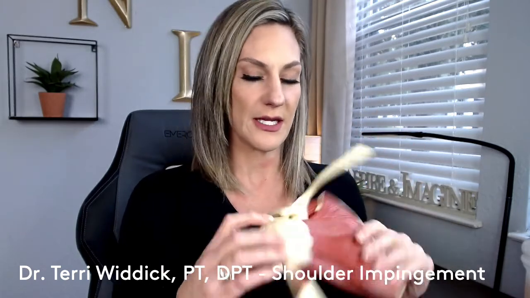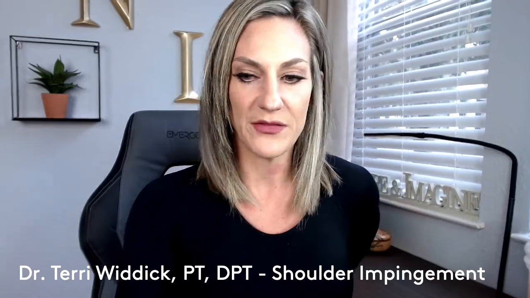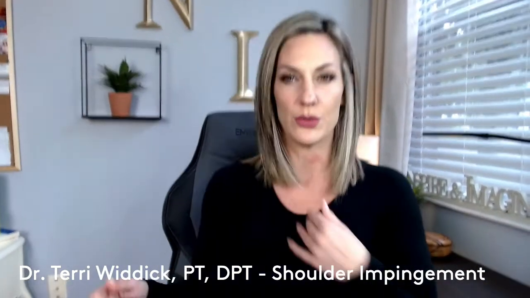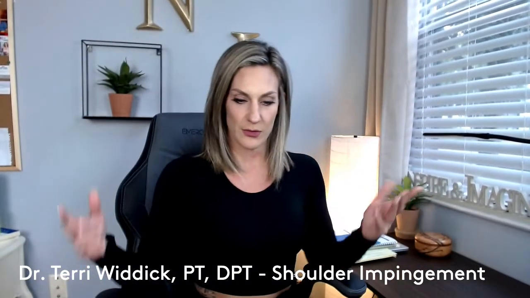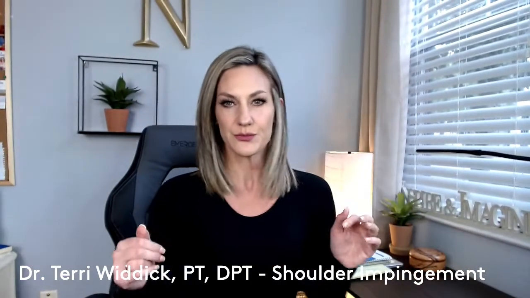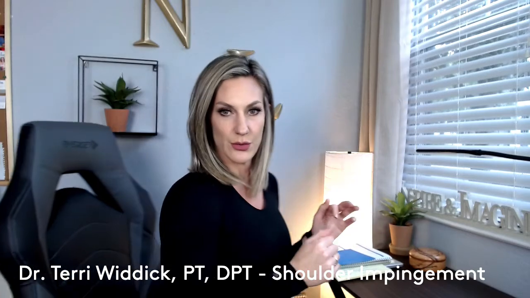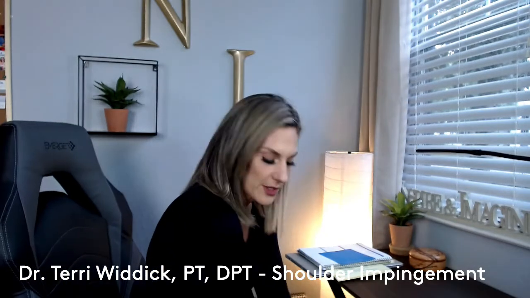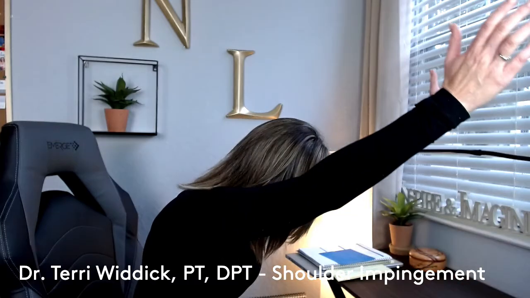Just as an example, if you have enough room, I want you to stand up. I won't stand up because I will be out of the camera here if I do. I want you to get poor posture, leaning forward, and try to raise your arms up over your head.